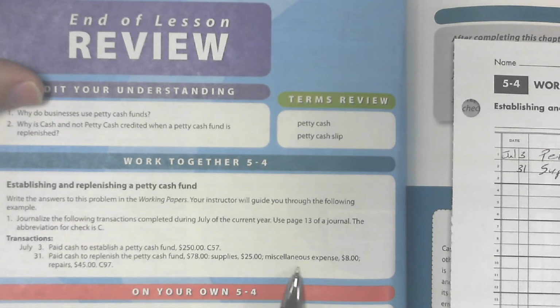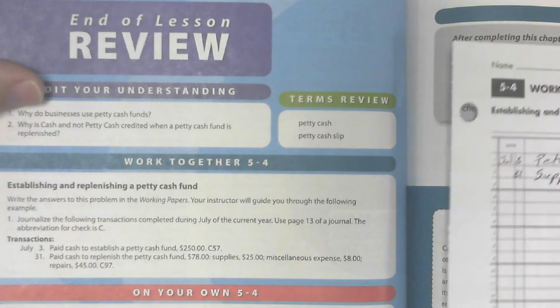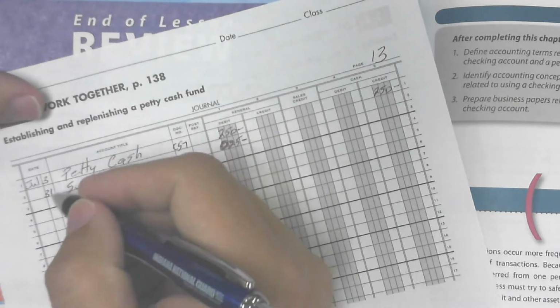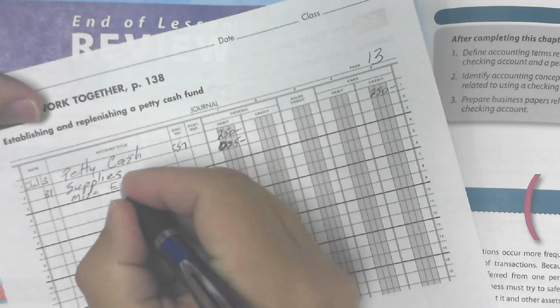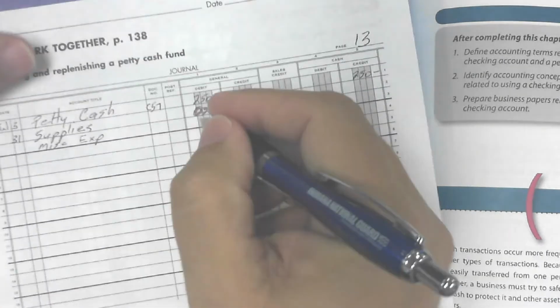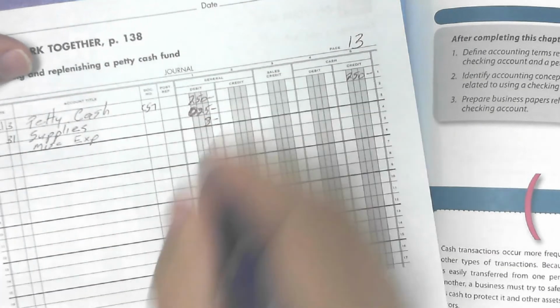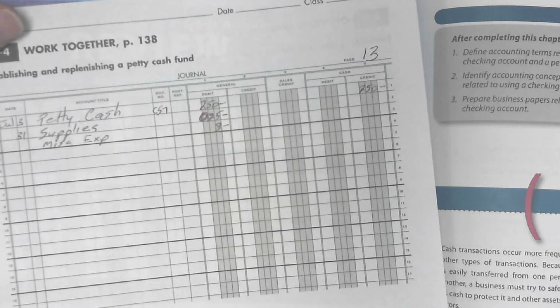So then our next thing for petty cash was a miscellaneous expense for $8.